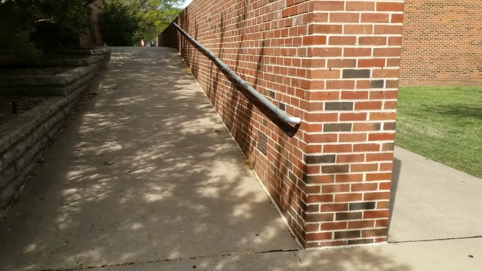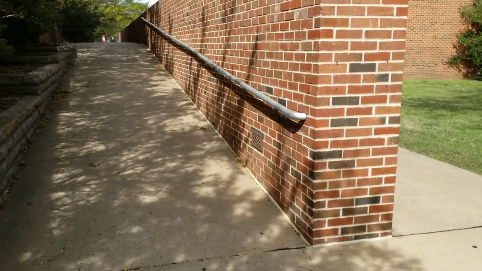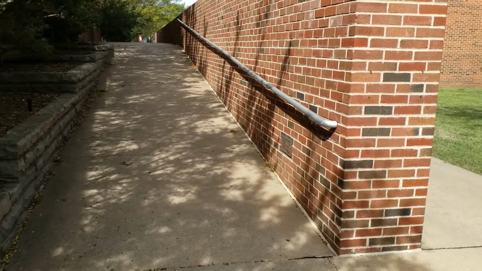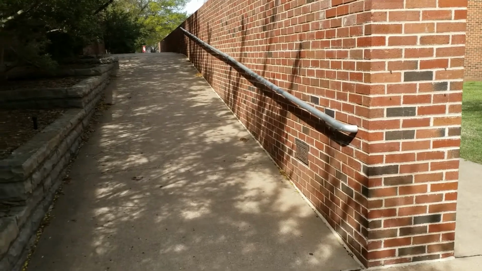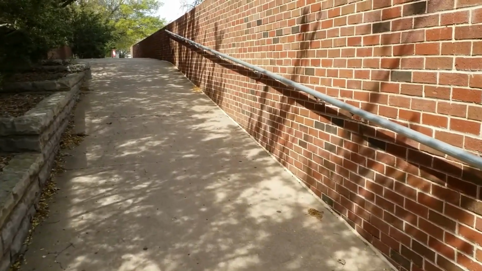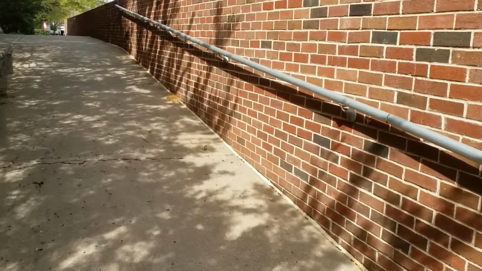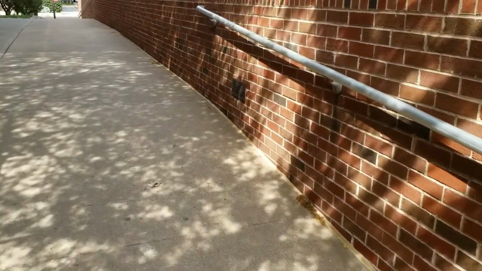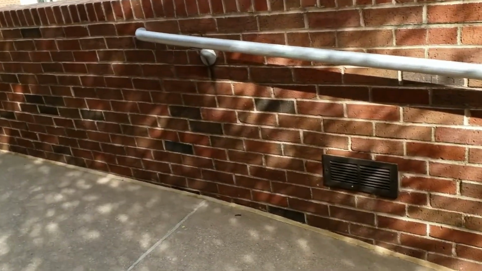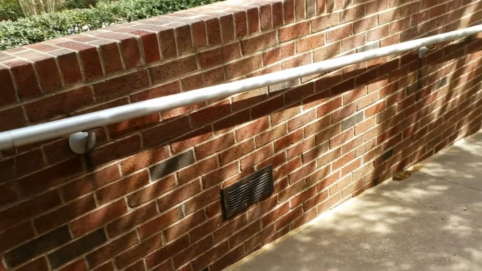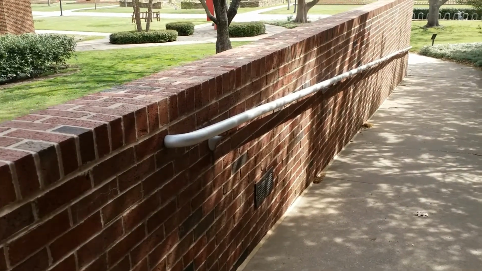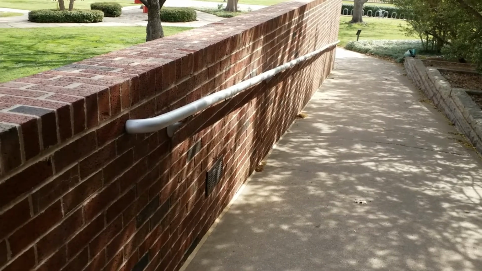Let's take a closer look at the brick wall. So let's look at more detail of this brick wall. We'll notice that at the very bottom of the ramp, we see a light fixture. Let's walk the length of the ramp looking for the next light fixture. I don't see any. All right, here it is. So there's one at the top of the ramp and one at the bottom of the ramp to illuminate the ramp at night. We see a handrail, and it looks like it conforms to ADA.